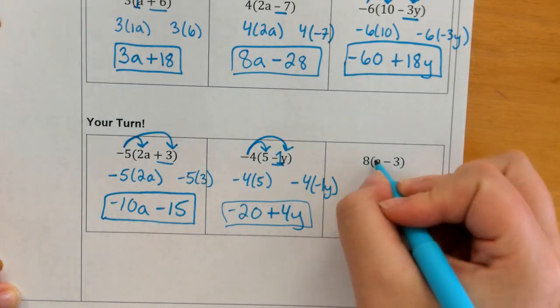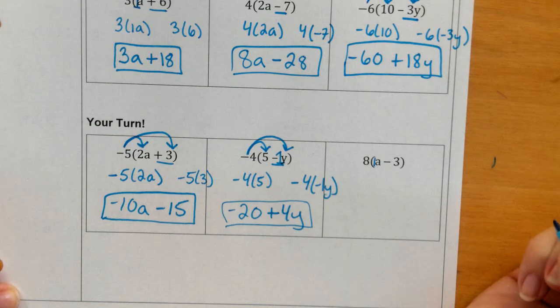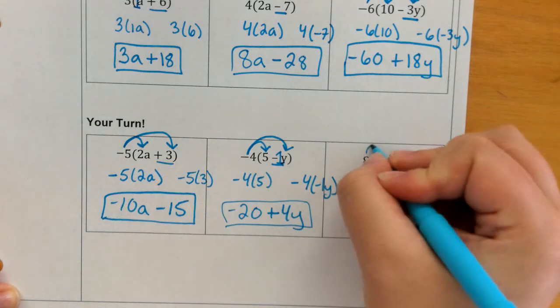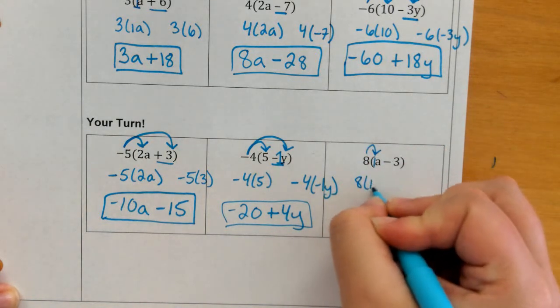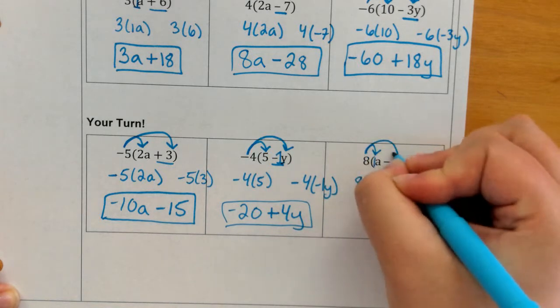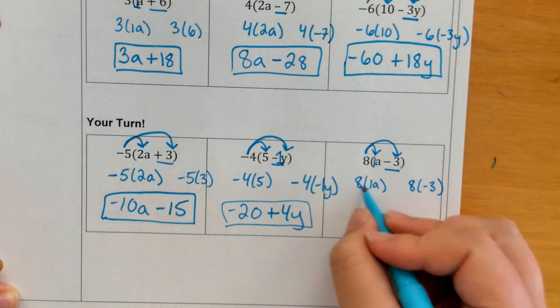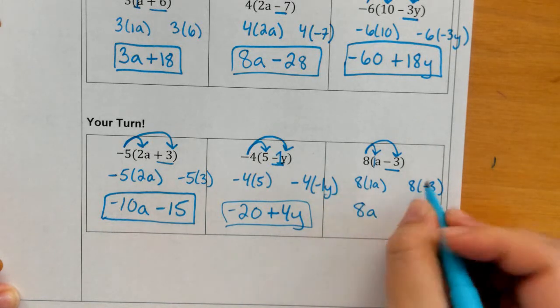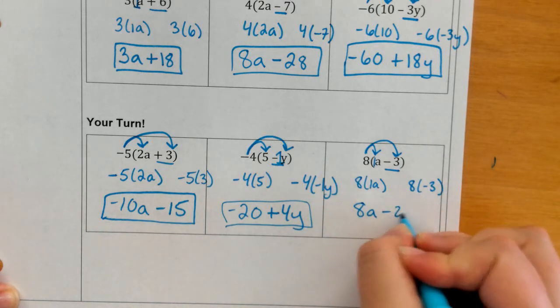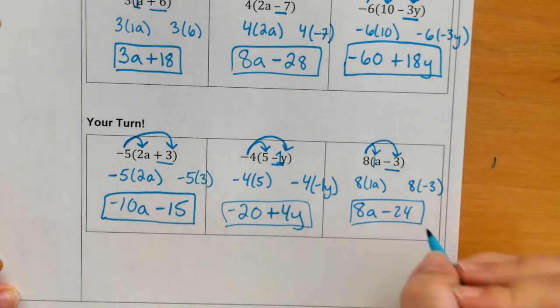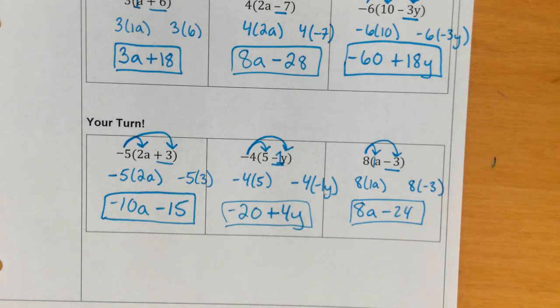And for the last one, again, I've got that ghost, that phantom 1 there. So I'm going to have 8 times 1a. I'm also going to have 8 times negative 3. 8 times 1 is 8, so it's going to be 8a. 8 times negative 3 is negative 24. So that's what you should have gotten for that one.